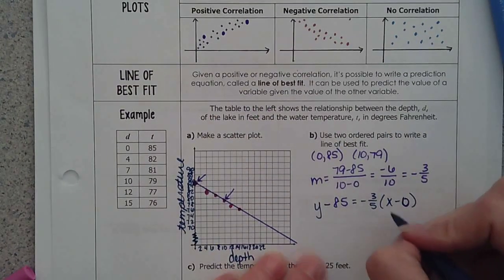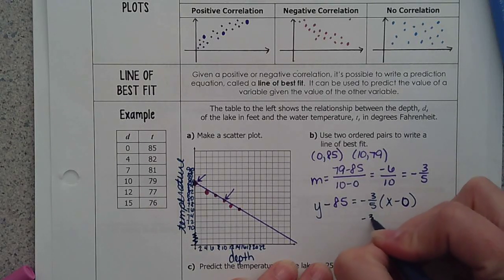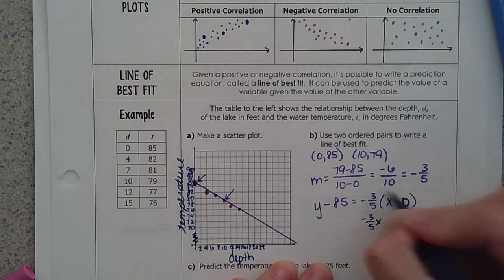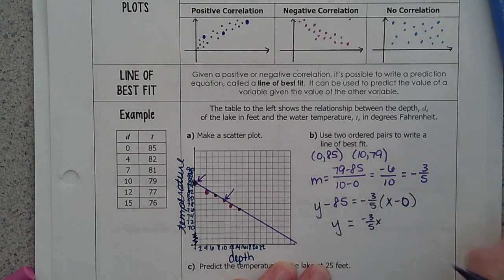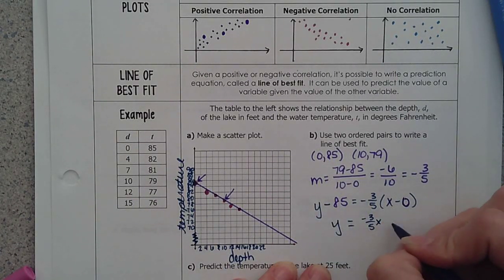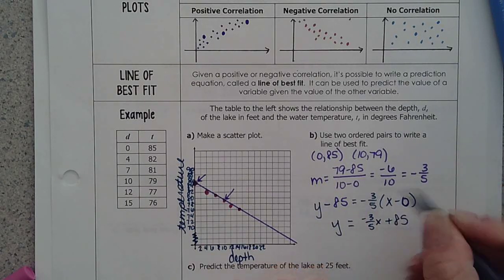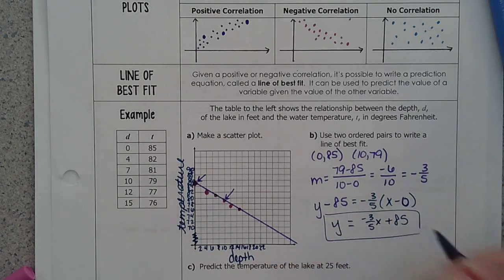I'm going to distribute negative 3/5 times (x minus 0), and then I'm going to add 85 to both sides. So I end up with y equals negative 3/5 x plus 85. This is the equation for the line that we just came up with.